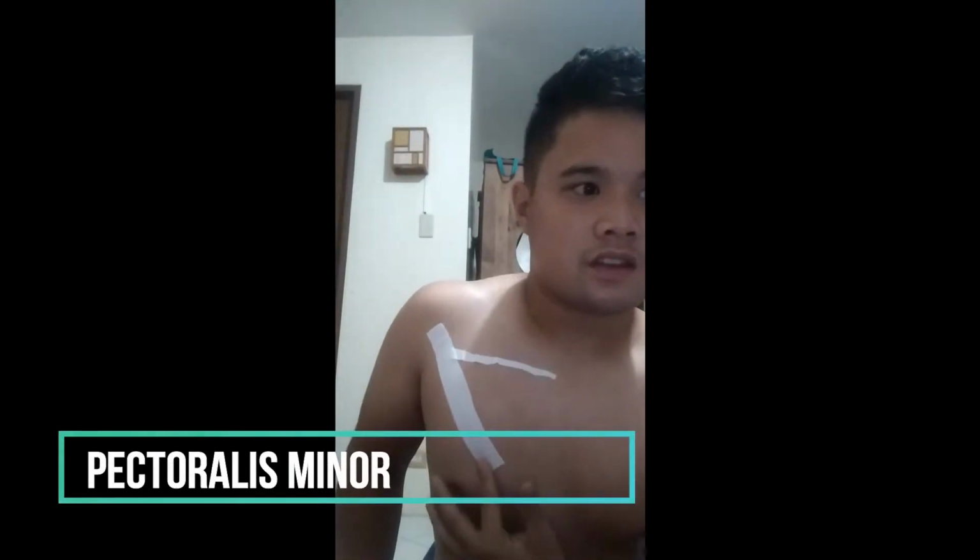Subclavius, origin, first rib and cartilage. The insertion is in the subclavian groove of the clavicle. So this is the subclavius, and the pectoralis minor, which is this.